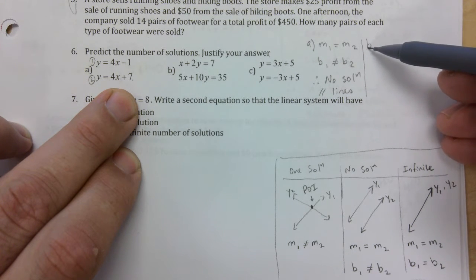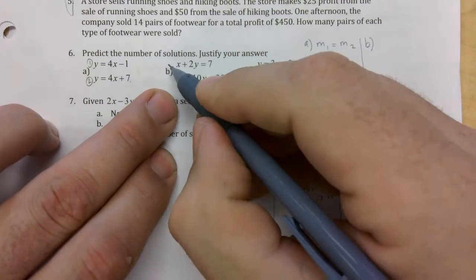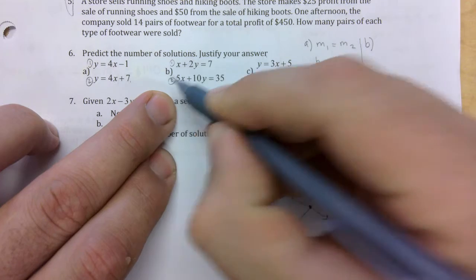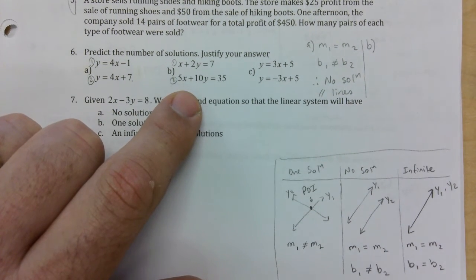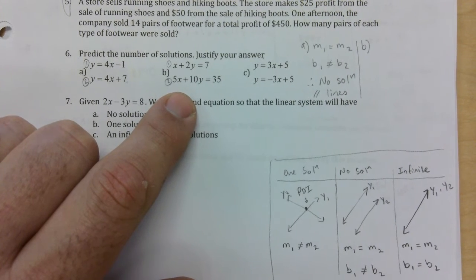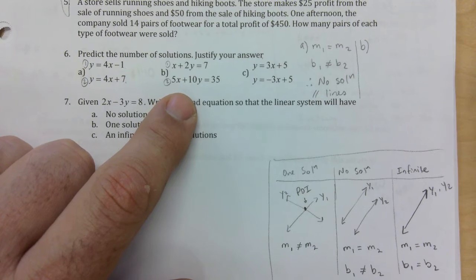B. Let's call this 1 and 2. And there I'm going to be in trouble because I will run out of room most likely. So I won't be able to fit C in here. We'll do C somewhere else, okay?